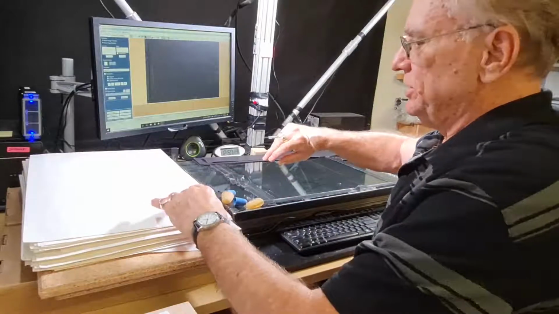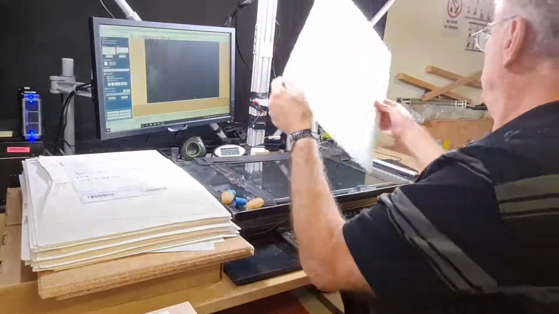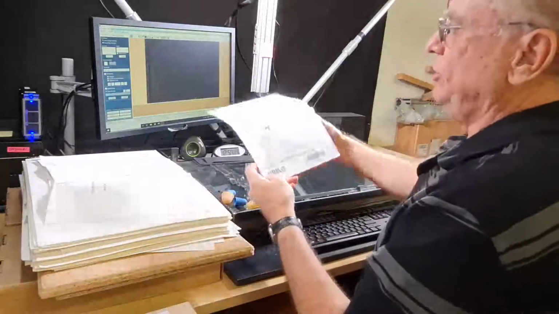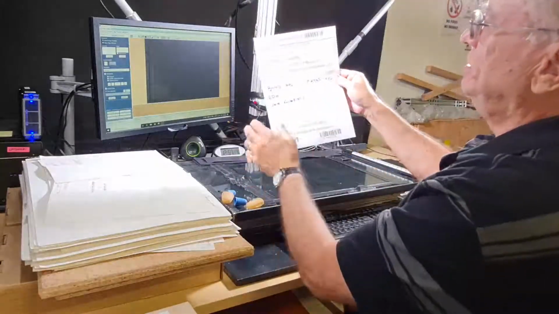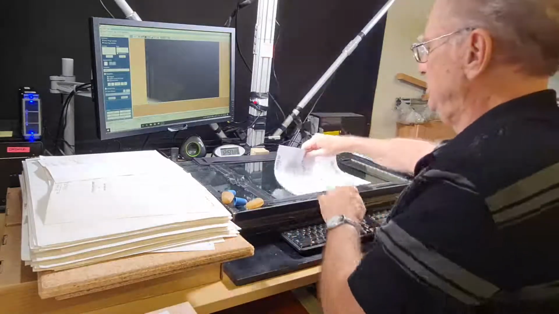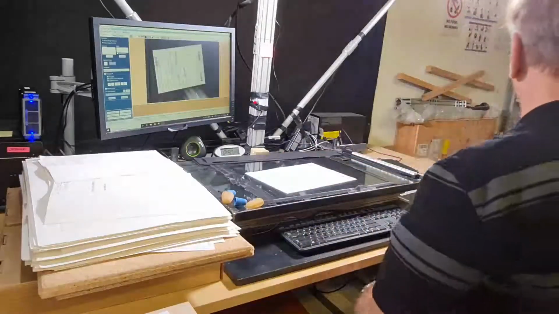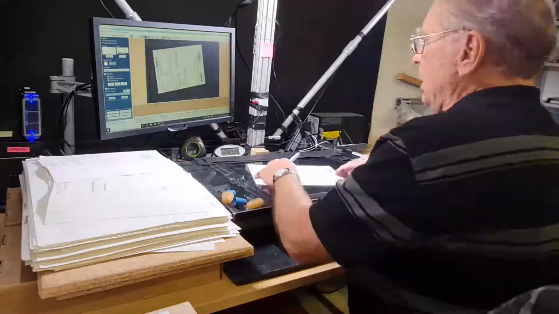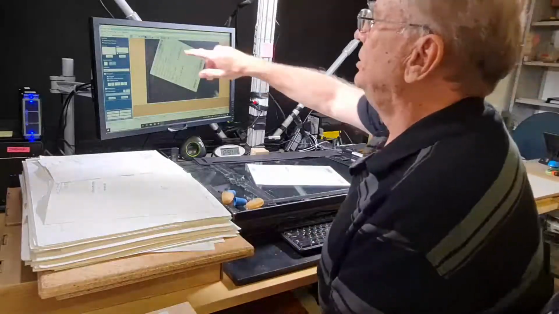Alright, I'm ready to start imaging. First document we want to do is, of course, our metadata, and of course it's missing the number. So we're going to add that number right now. And that number is right here.